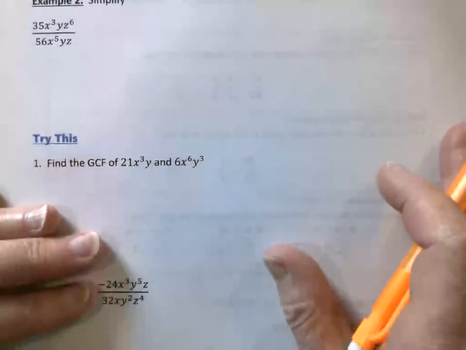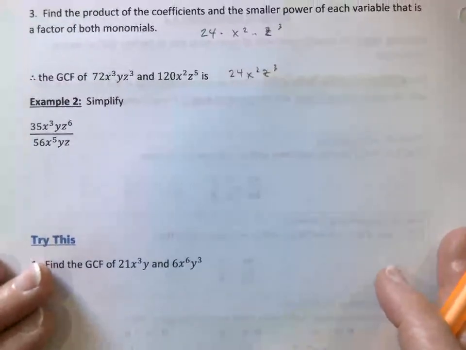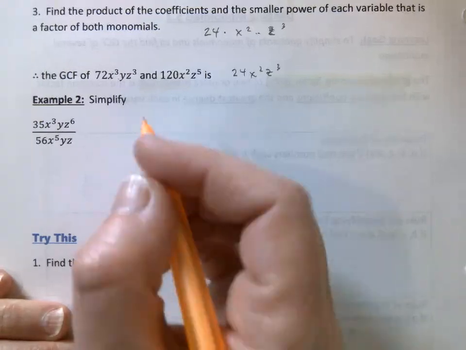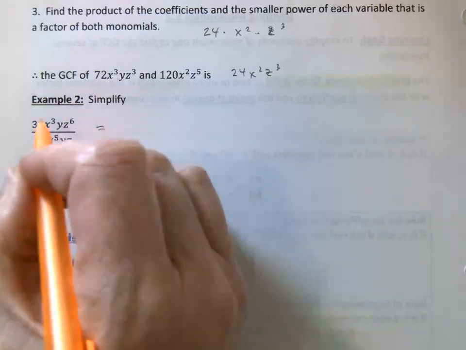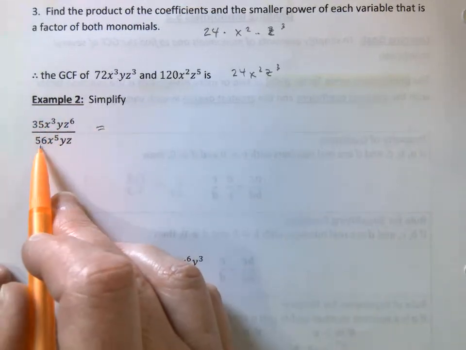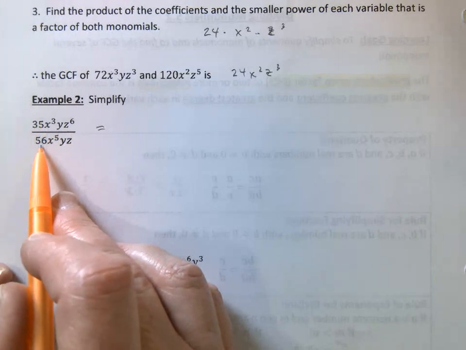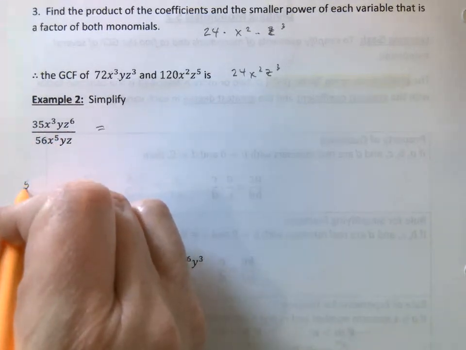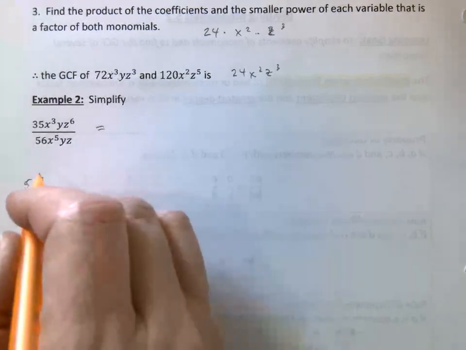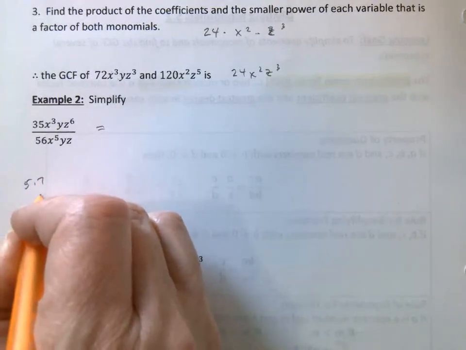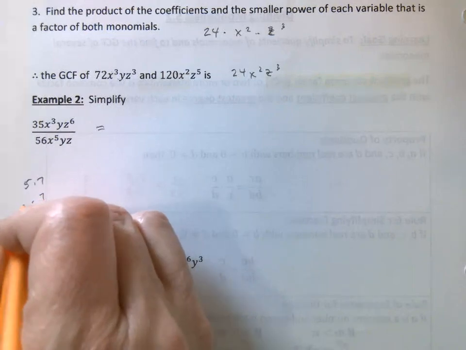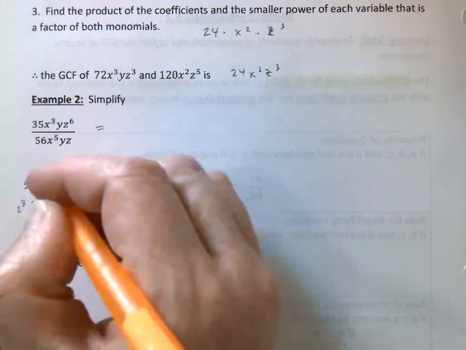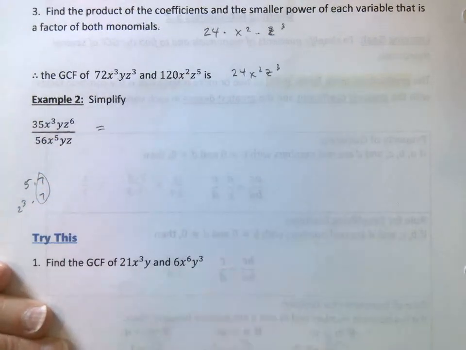All right, so we're going to simplify this. And the reason why we want to do this is so we can simplify. So watch what happens here. First, I'm going to find the greatest common factor. So the greatest common factor of 35 and 56. Well, 35 is 5 times 7, and 56 is, I know, 7 times 8. 8 is 2 cubed. Okay, so the greatest common factor they have then is 7.